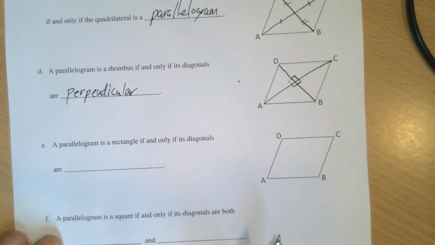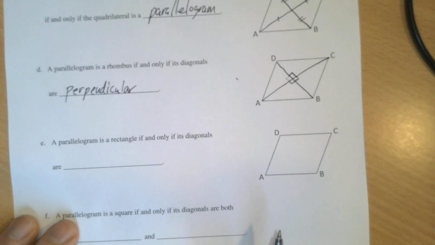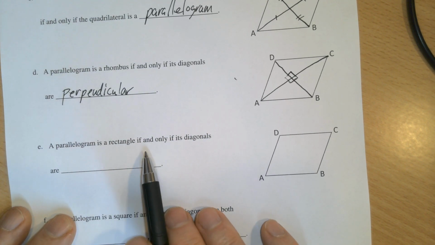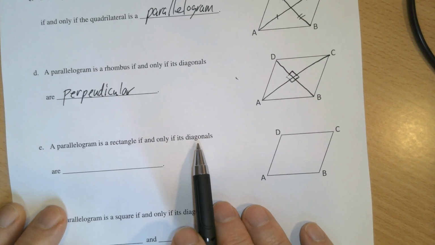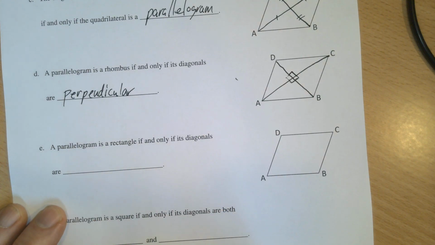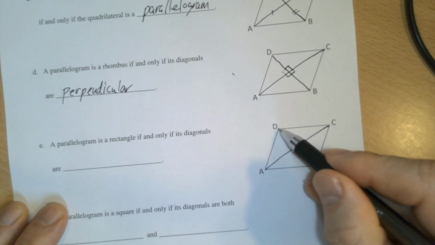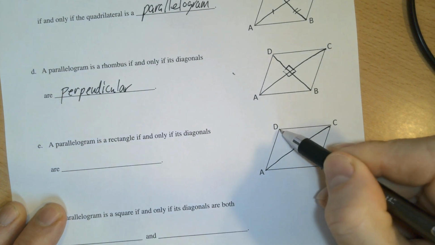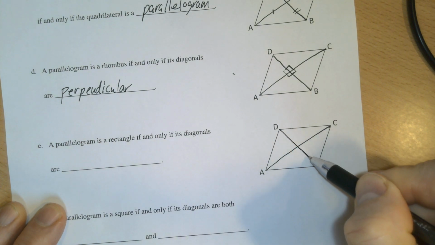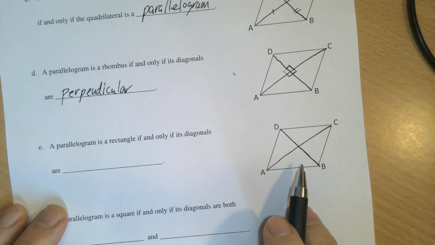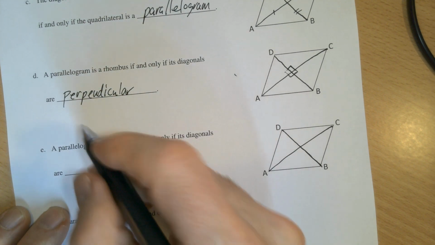Part E. A parallelogram is a rectangle if and only if its diagonals are what? Well, this is clearly not a rectangle here. But what do you think? Which one would have to be bigger in order for this to be a rectangle? Which diagonal? Well, neither one. They must be congruent.